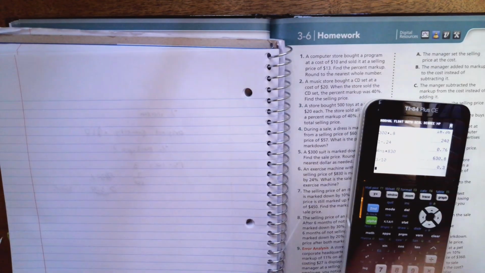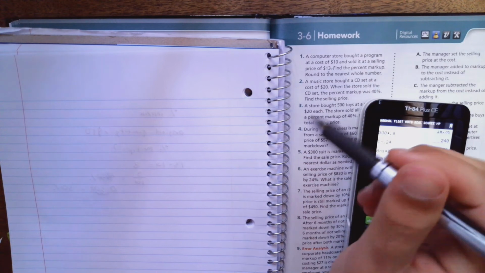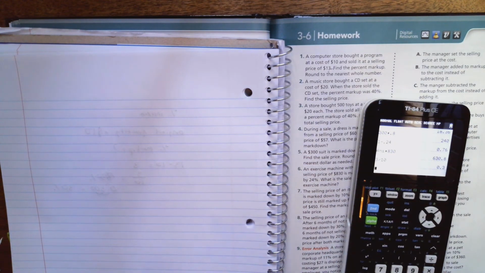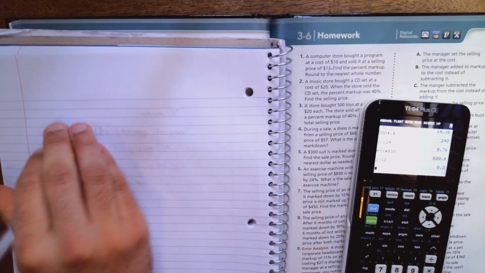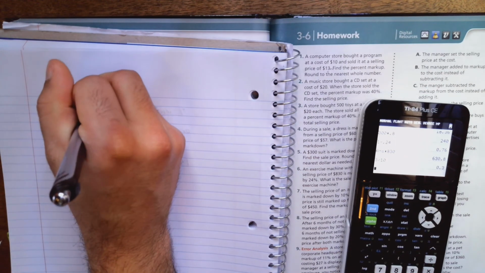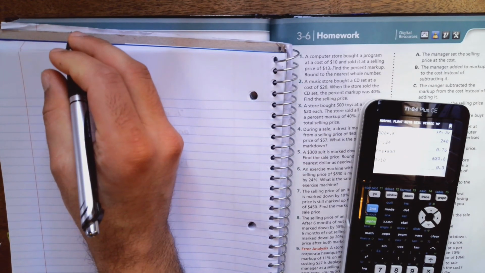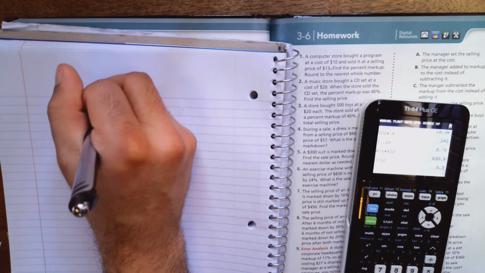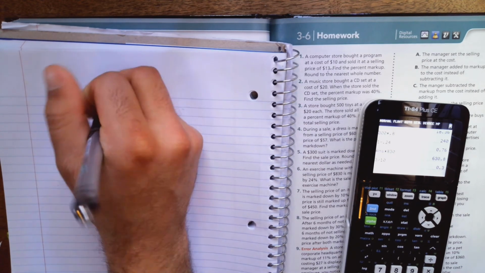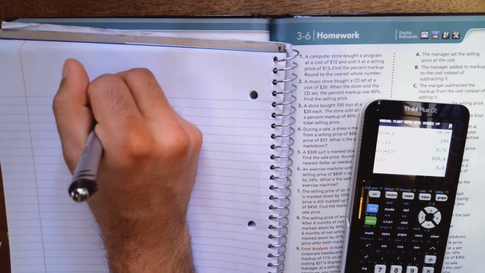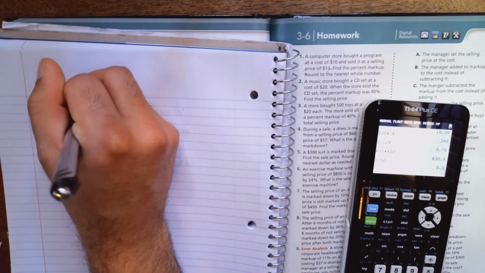a type of problem where we have two numbers and we're given a percent markdown. So let's say I have a baseball bat that is selling for $60.